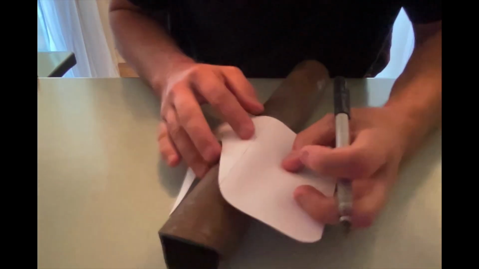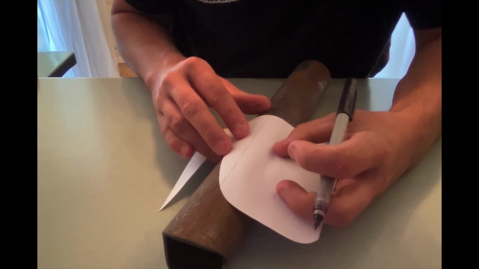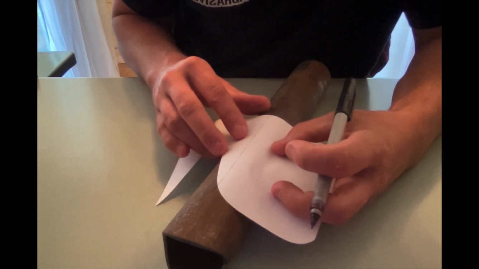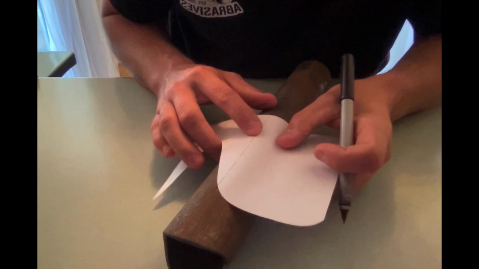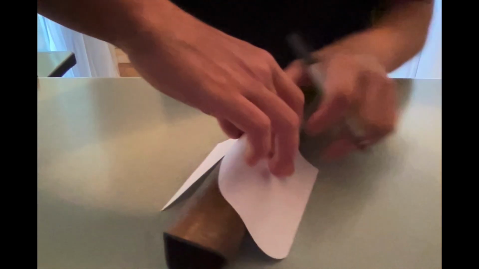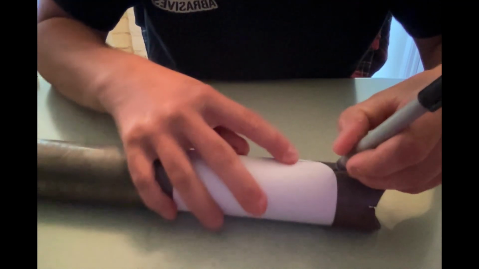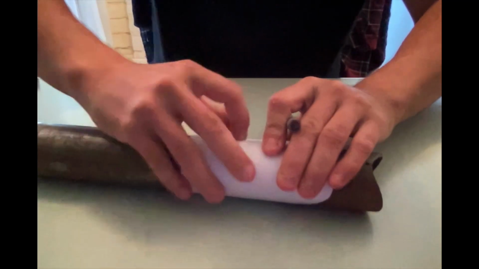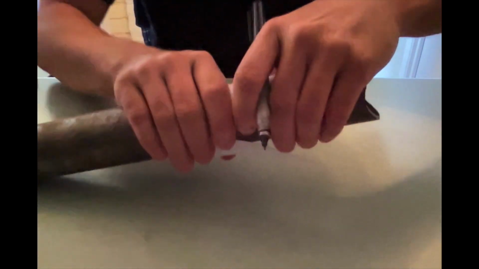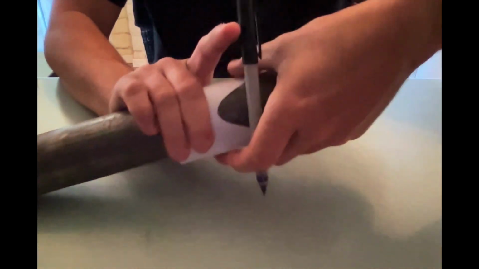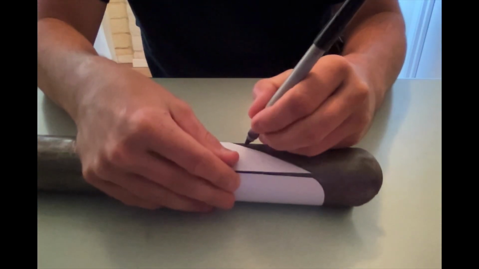So same thing, line that dashed line that goes through the center of your template with the straight line on your tube. And then this back edge needs to line up with that mark we just made. Okay, now I can wrap this one around. Do the same thing. Just mark out your edge. Okay, there we go. I don't know if you can see that, but we have our Sharpie line going around the tube on both ends.